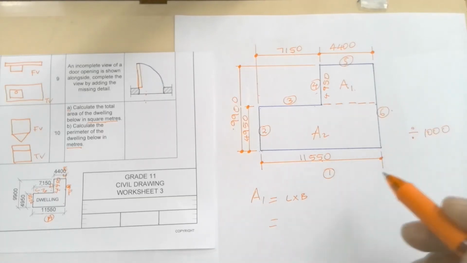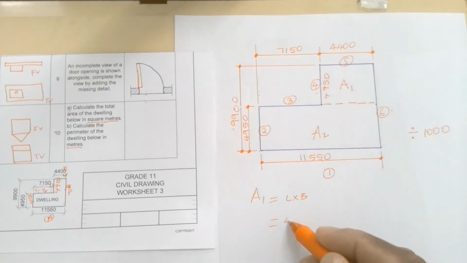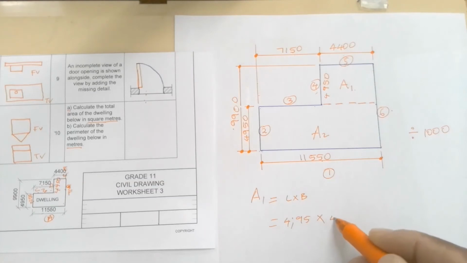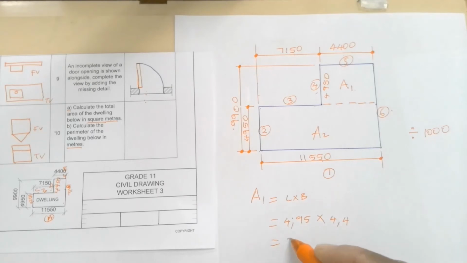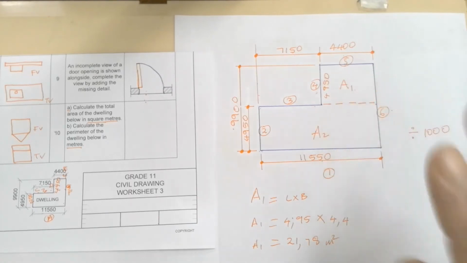All right. Now, we then say side 4 should be 4.95 when divided by 1,000, multiplied by side 5, which is 4.4, which is equal to 21.78 square meters. This is for area 1. We have only calculated this area 1 only. Now we need to calculate area 2. Area 2 is equal to length times breadth.